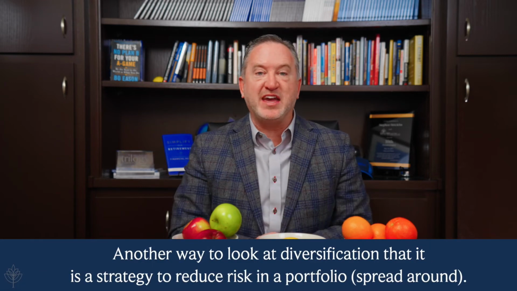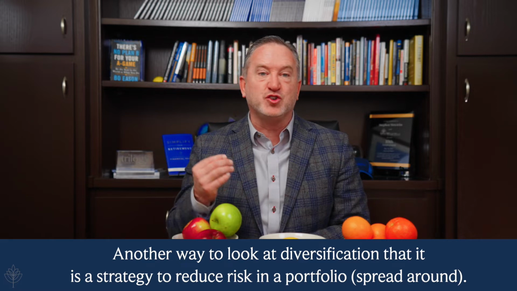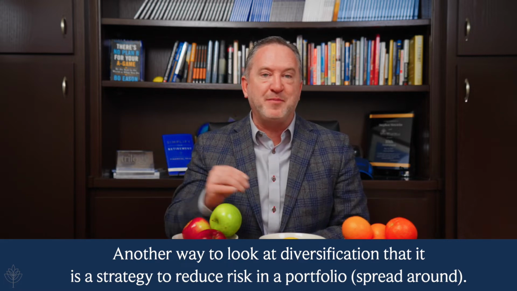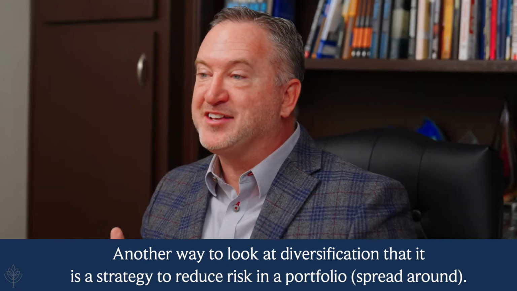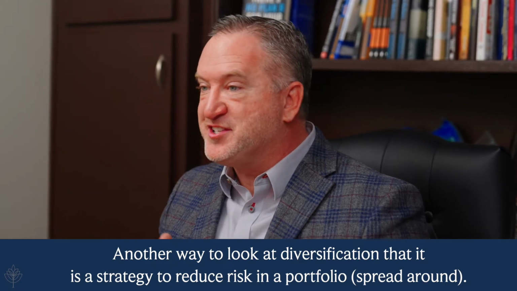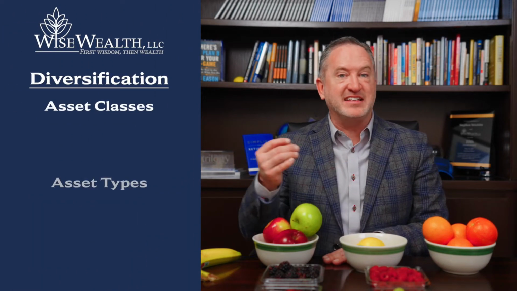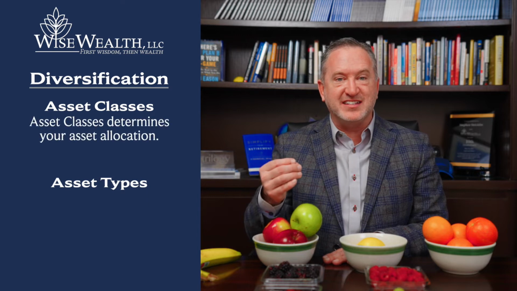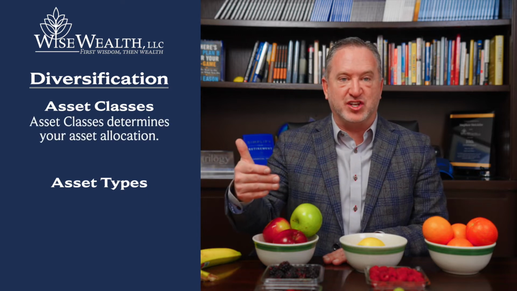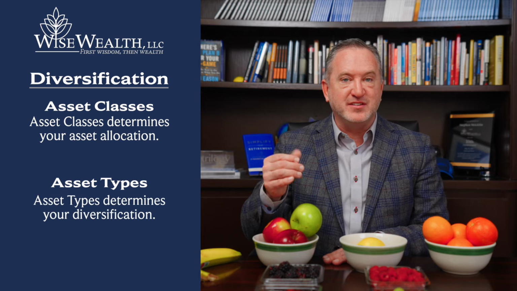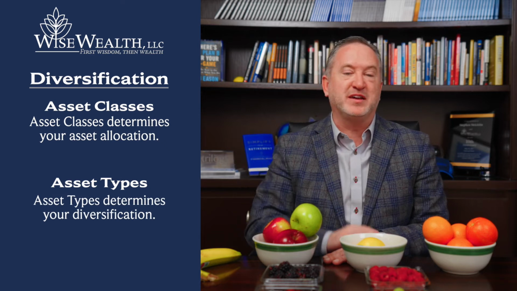Another way to look at diversification is that it is a strategy to reduce risk in a portfolio. The non-technical definition of diversification is to spread around. A phrase that relates is don't put all your eggs in one basket. But in order to understand diversification, you also have to understand different asset classes and asset types. Asset classes determine your asset allocation. Asset types determine diversification, and I'll explain the difference.